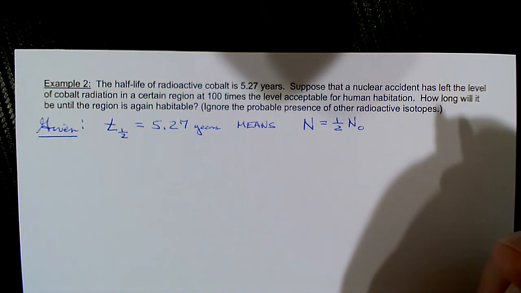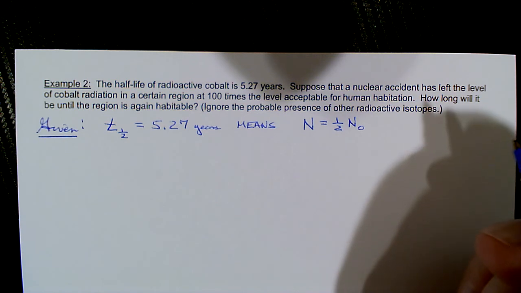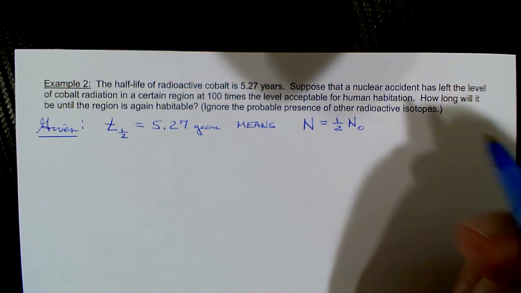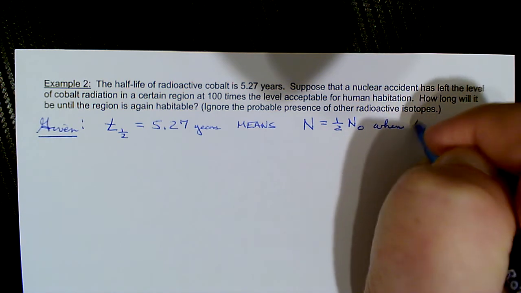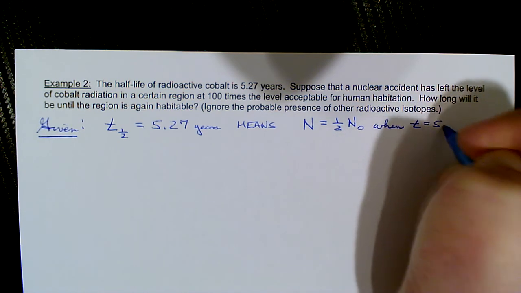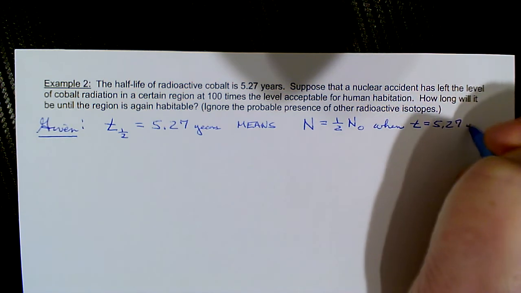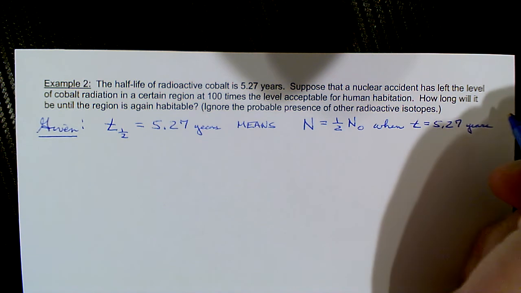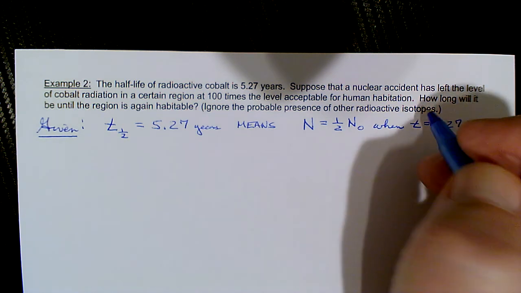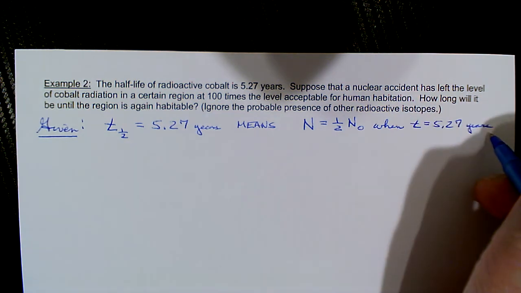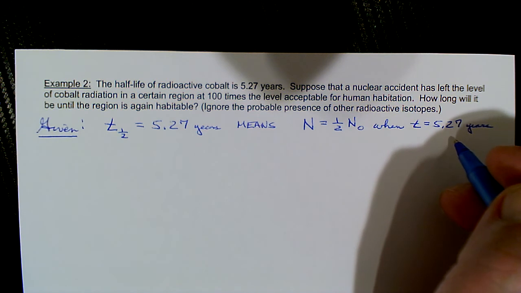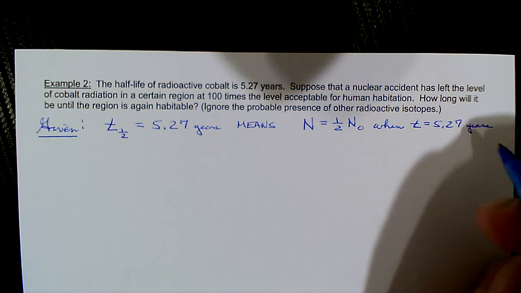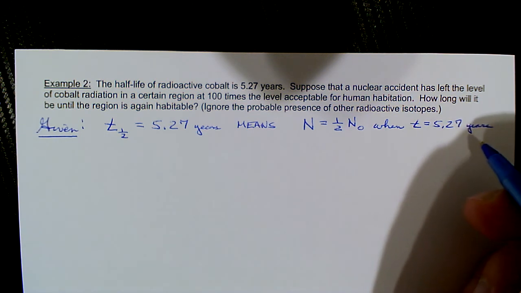So I'll use n sub 0 for the original amount, times 0.5, when the time is 5.27 years. Now this data here, the half-life, is actually going to allow us to solve for the constant k. Basically we're just seeing exponential decay here, as we'll see.